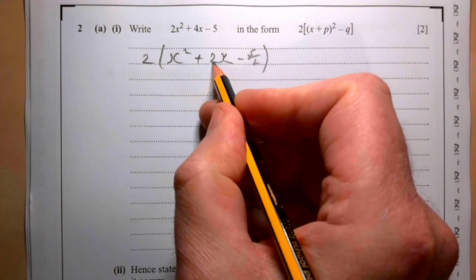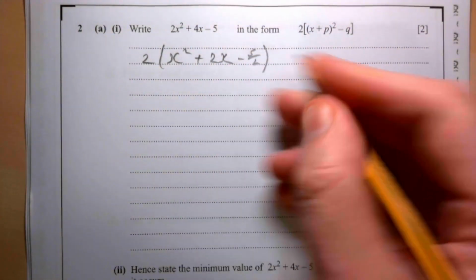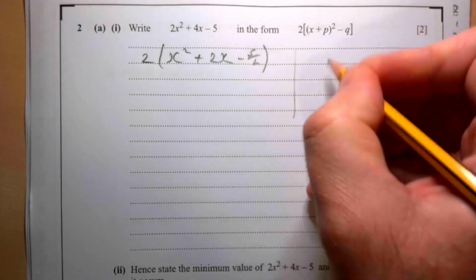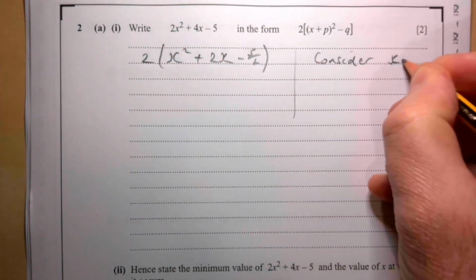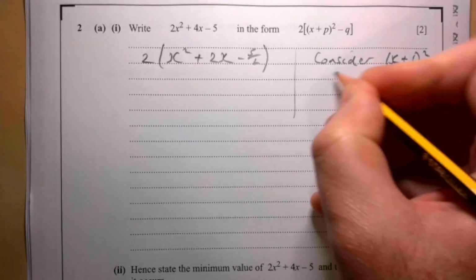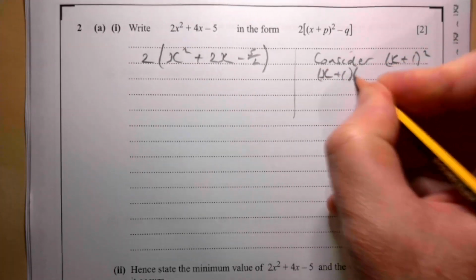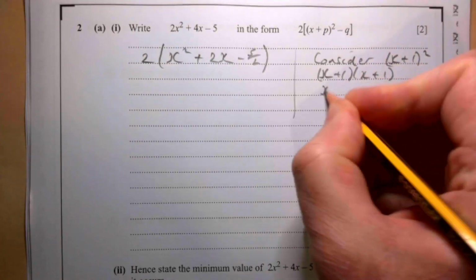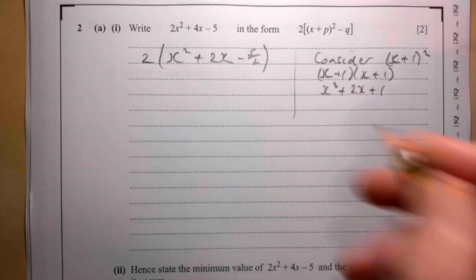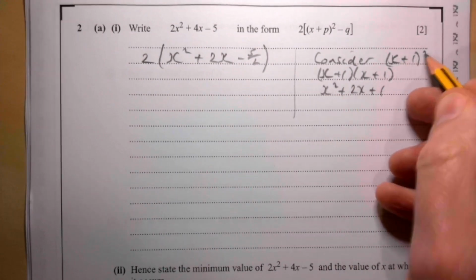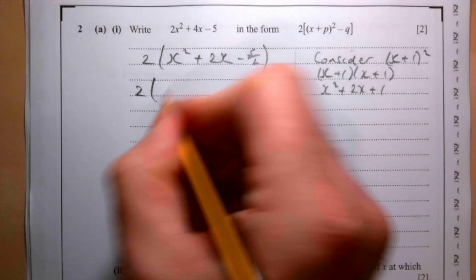So what I normally do then is I half this 2 here. So I then, over to the side, I would consider x plus 1 all squared. That's x plus 1 upon x plus 1, giving me x squared plus 2x plus 1. So I know x squared plus 2x plus 1 is x plus 1 all squared. So I start to rearrange this then.